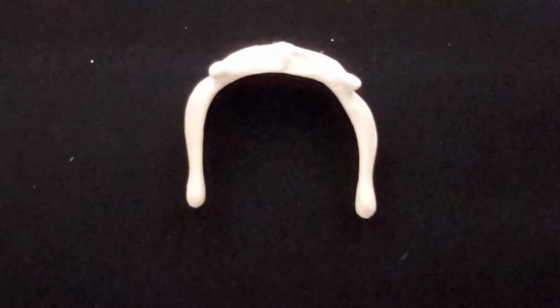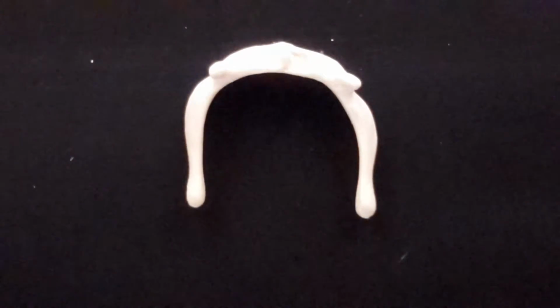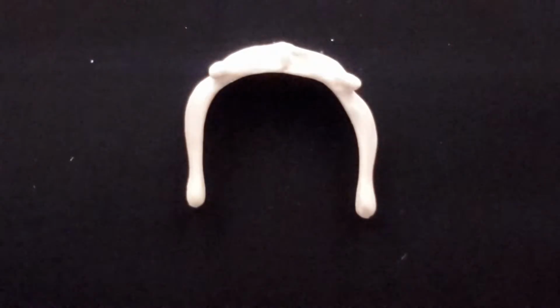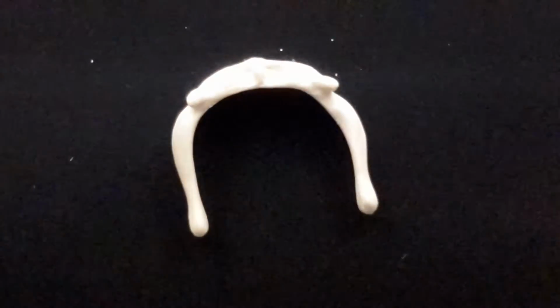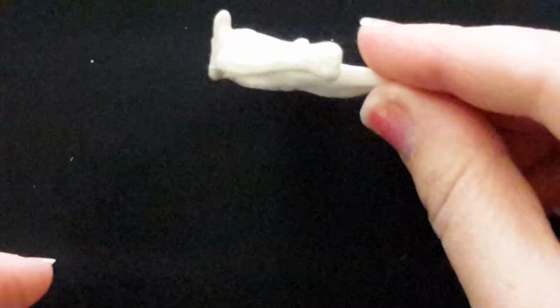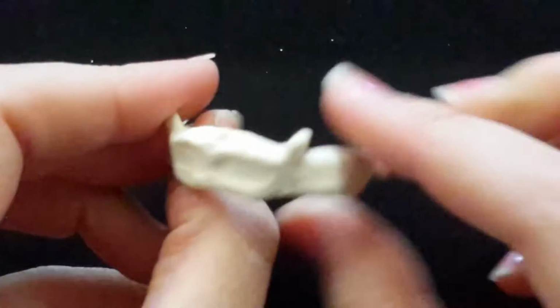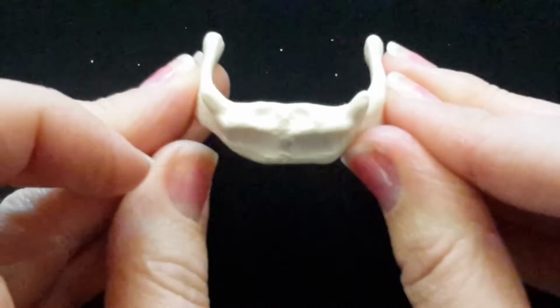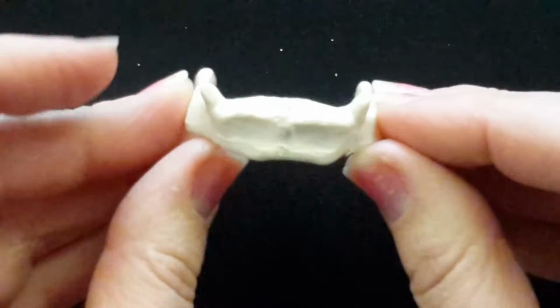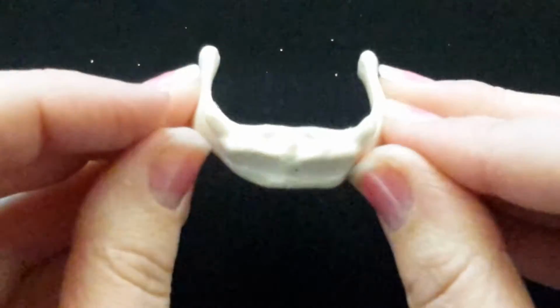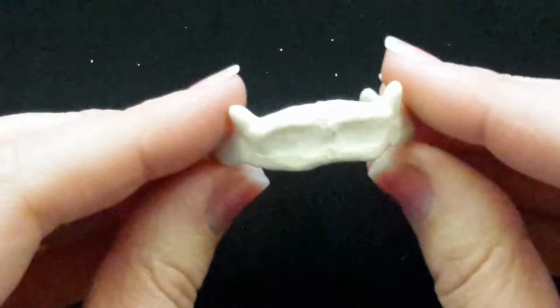Okay, so the first bone we're looking at is the hyoid bone. This guy right here, it's U-shaped. If we look at the side, you can see you have a couple of projections that stick up. You don't need to know any surface features of the hyoid bone. You just need to be able to recognize the hyoid bone. This sits up under your chin.